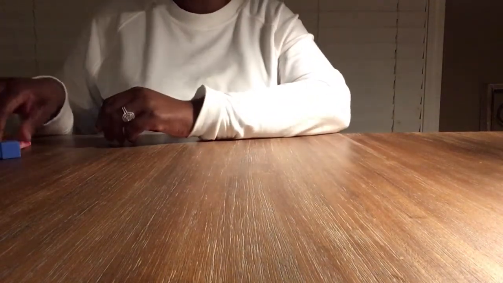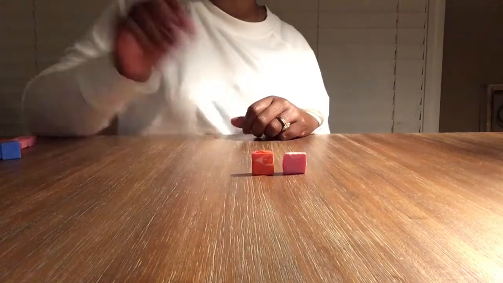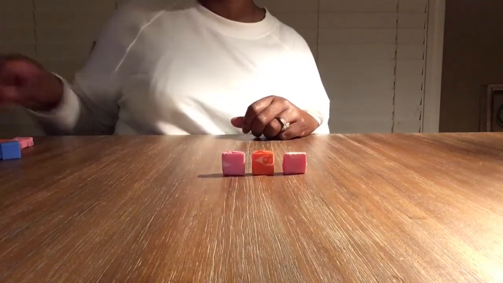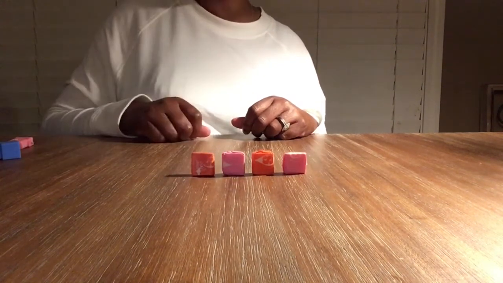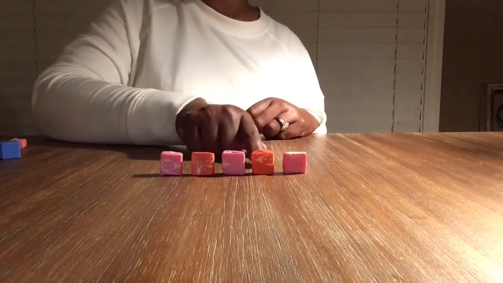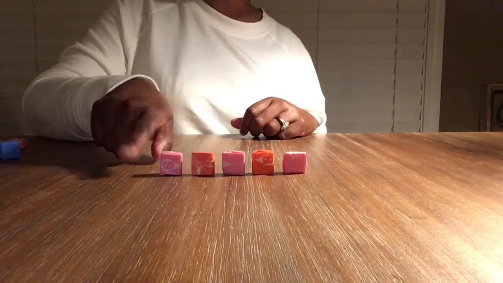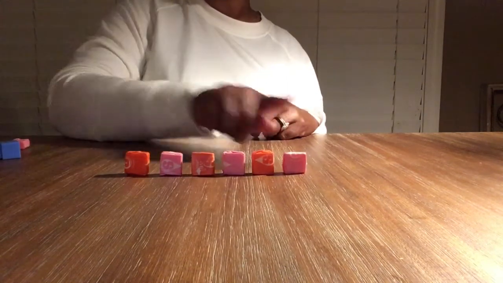You can make patterns with all types of things that you might have around the house. This time I'm going to use a little candies here, the Starburst. So I've got pink, orange, pink, orange. Let's see if it'll stand. So what would come here? What would be here? If you said pink, you are correct. Pink, orange, pink, orange, pink. What would go here? If you said orange, you are correct. It repeats.